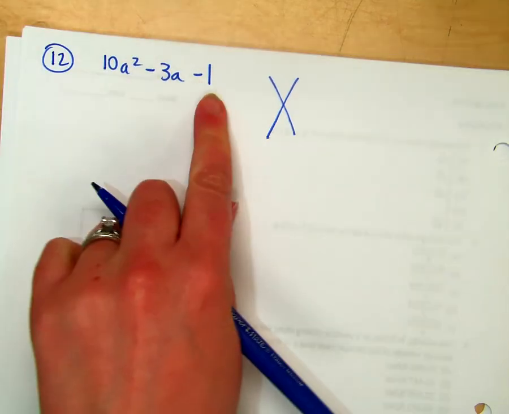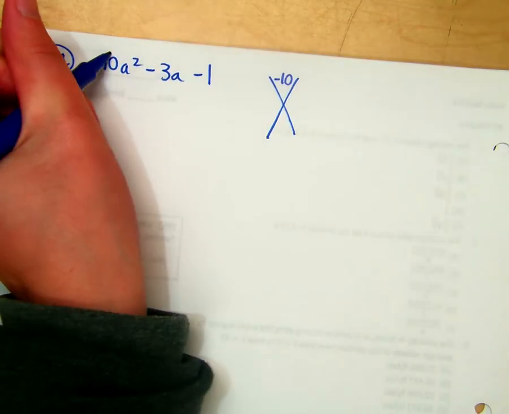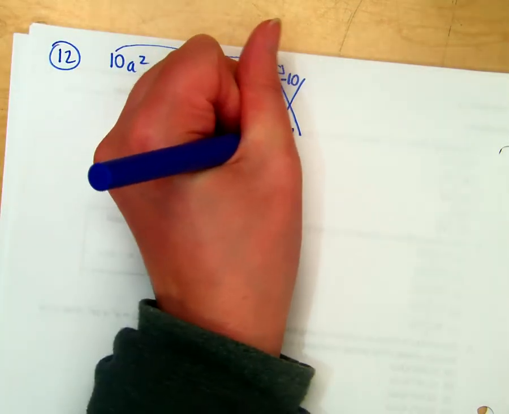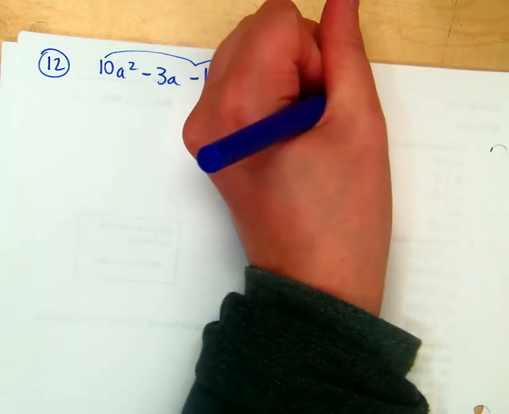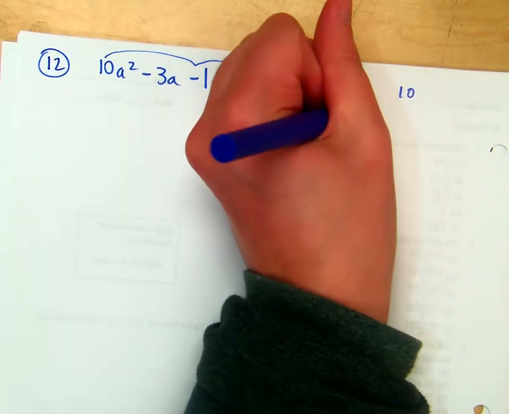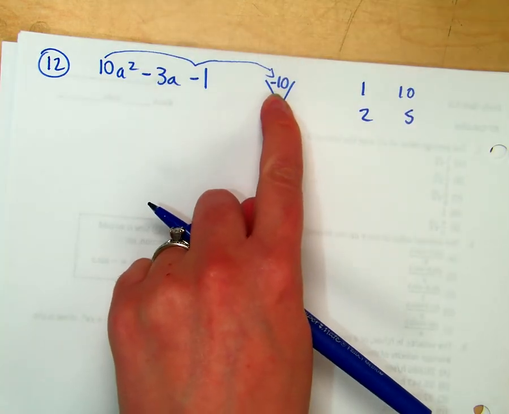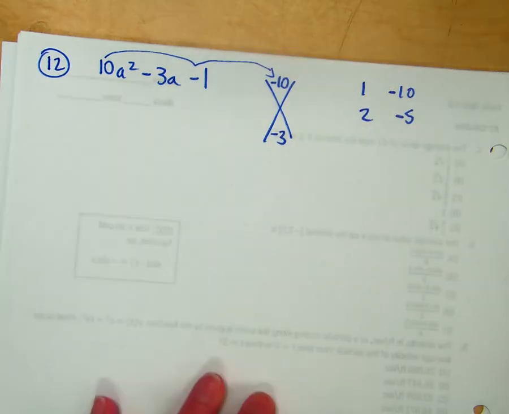So I'm going to multiply to get 10 times negative 1, so negative 10. Remember, it's the first number times the last number is how we get the top, and the middle number is the bottom. So I think about what multiplies to get 10: 1 times 10, and 2 times 5. If I'm multiplying to get a negative, I need the signs to be different, and if I'm adding to get a negative, I need the bigger number to be negative.